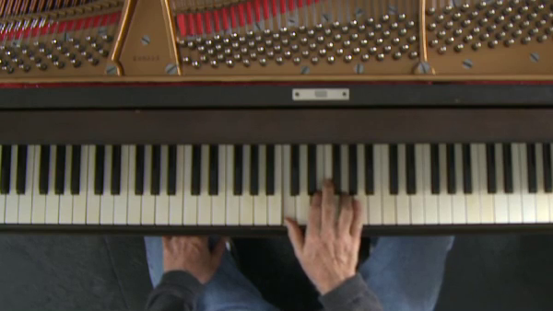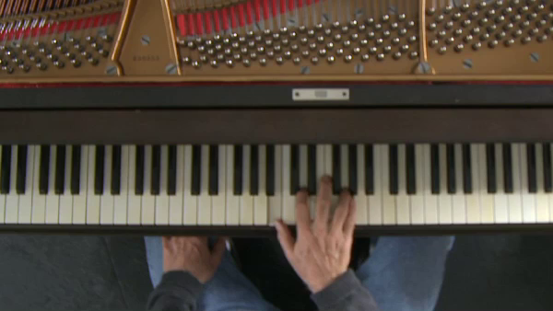So let's take the idea of playing just the root of the chord in the bass and going through one of the world's favorite progressions, 1, 6, 2, 5, 1. Still in the key of C. It's a C, going to an A minor, going to a D minor, going to a G, going to a C.